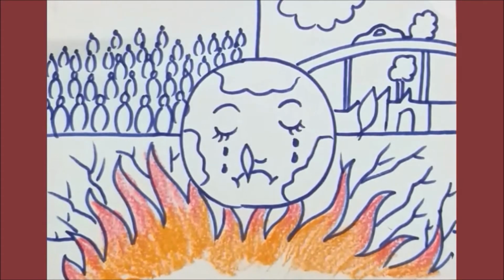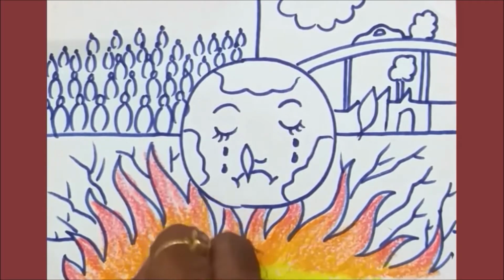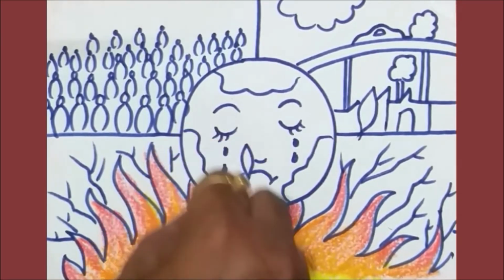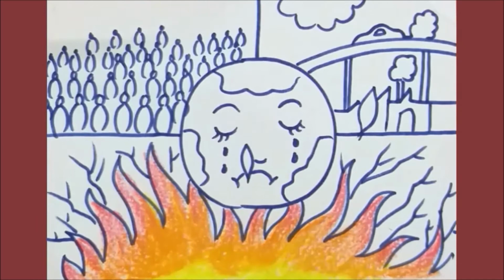Now I'm going to take yellow to show the effect. Here my flame is ready.